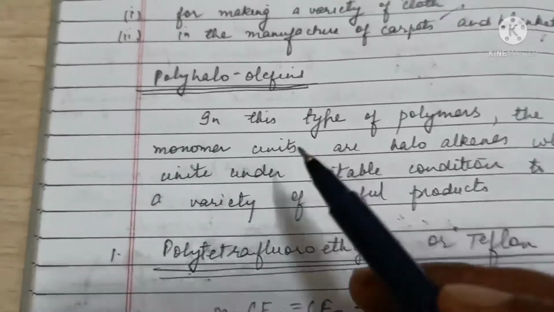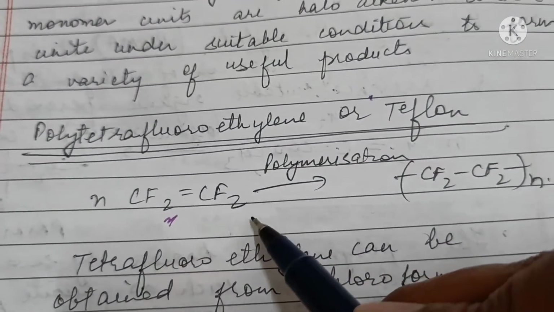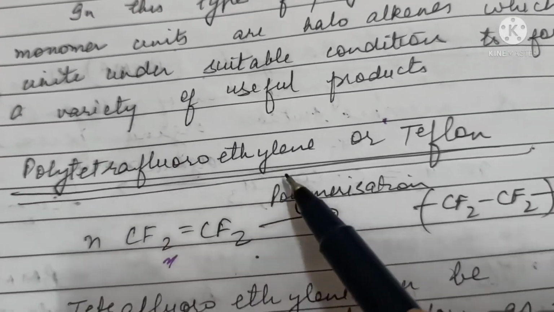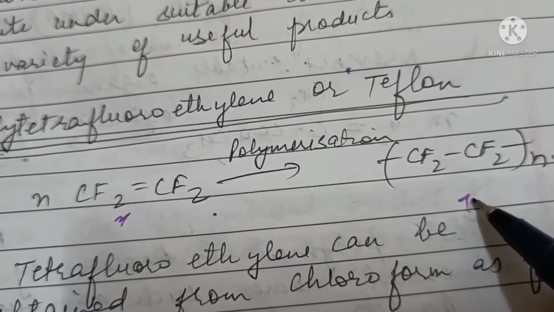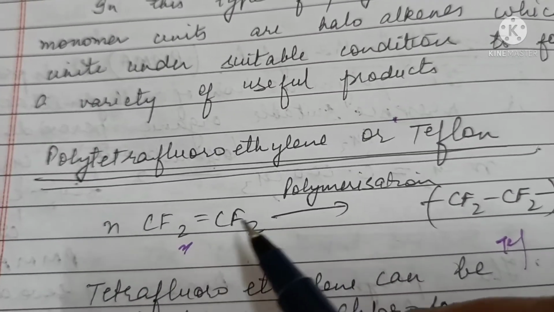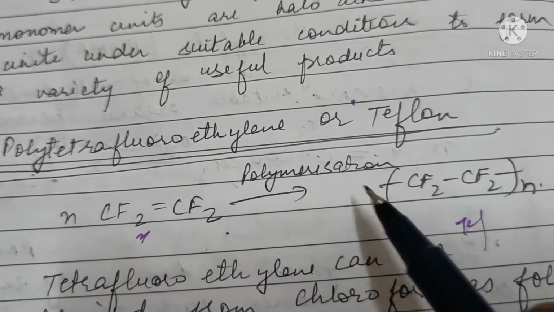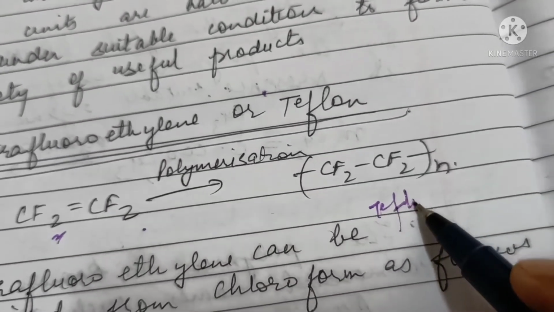Then we also have polyhaloolefins, that is double bonded compounds containing many halogen atoms. For example, polytetrafluoroethylene. It's also called Teflon. This is Teflon. The monomer is tetrafluoroethylene, and when it's polymerized, it forms tetrafluoroethylene polymer, which is also called Teflon.